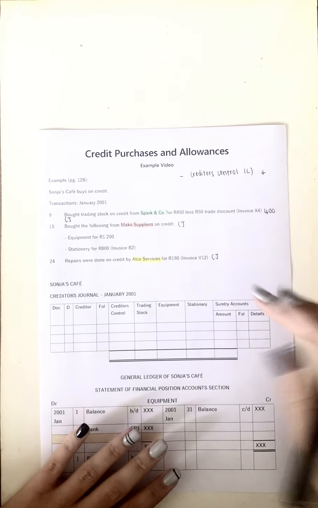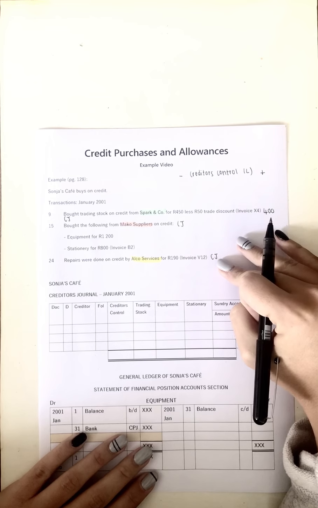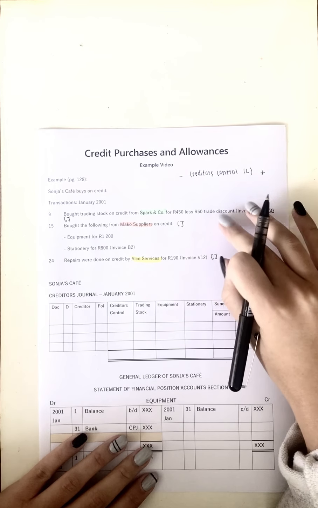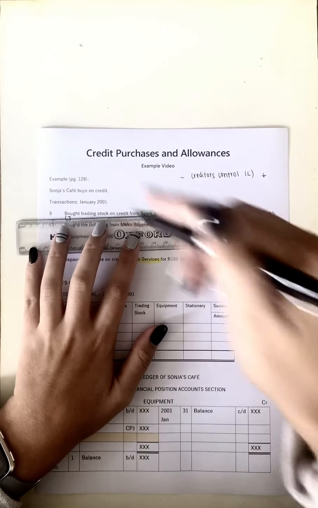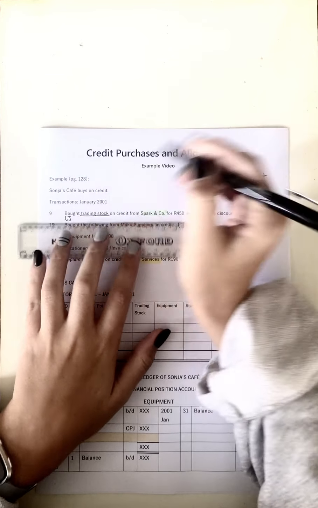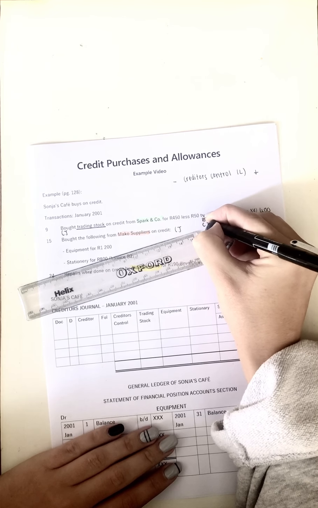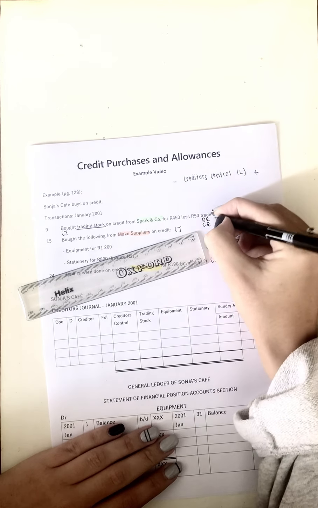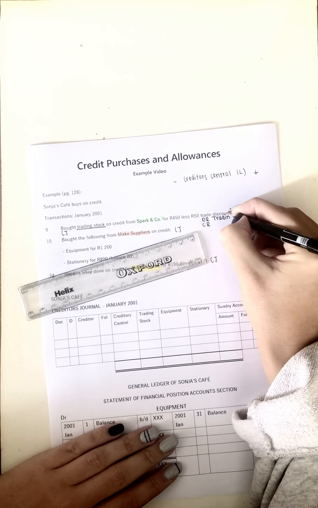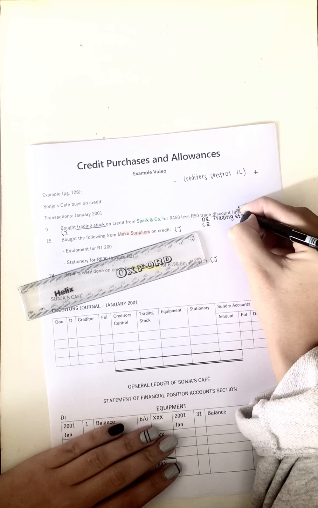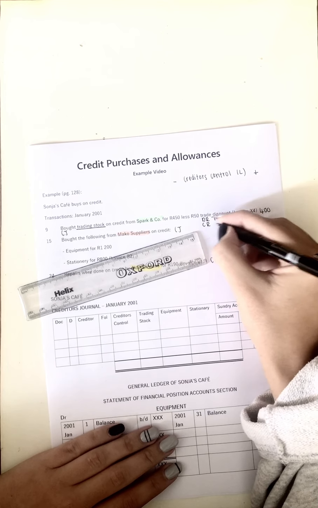Now's a nice time to notice what is happening in each of these transactions. When we buy trading stock on credit, what is happening with our debit and credit? We're debiting trading stock because it's increasing because we're buying trading stock. And when you used to purchase trading stock on cash, then we would have credited bank.